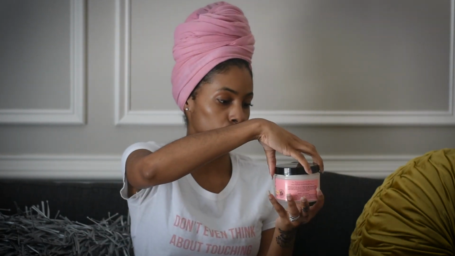According to low porosity, I should not be using these, because they smell wonderful, but they are actually pretty heavy. What I mean by that is when you take your finger and go like this, it doesn't necessarily have a lot of slip to it, but it's pretty weighty. So according to the quiz, I should not be using this one or this one. So I'm going to look for maybe a lighter moisturizing cream.